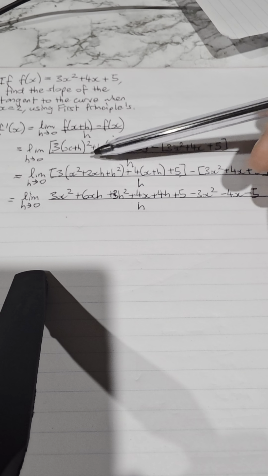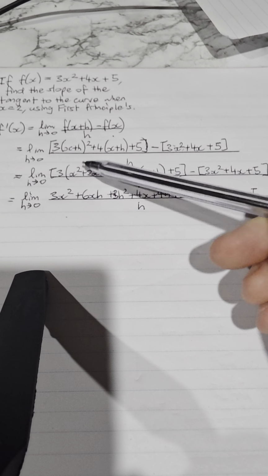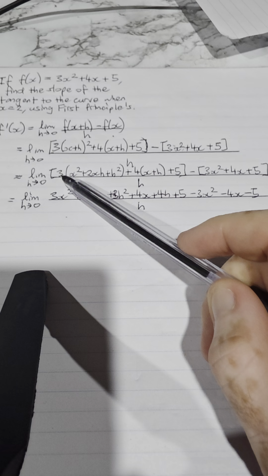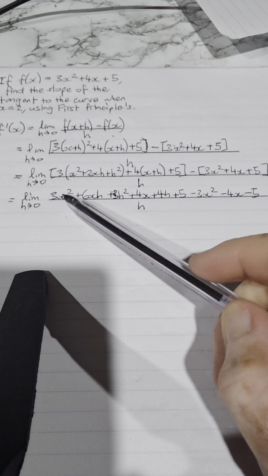So I expanded this all out, kept that the same, then expanded this out by bringing this inside the bracket, 3x squared plus 6xh plus 3h squared plus 4x plus 4h plus 5. So I expanded all the brackets out, brought the negative into each term here.